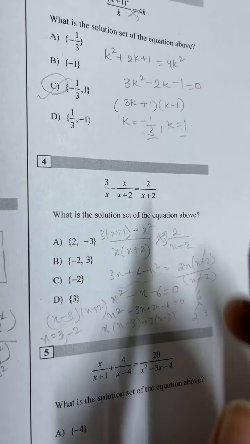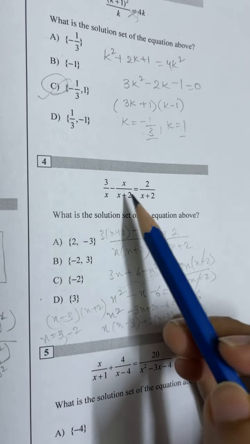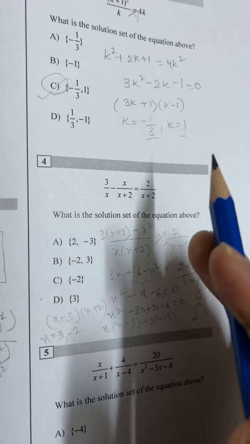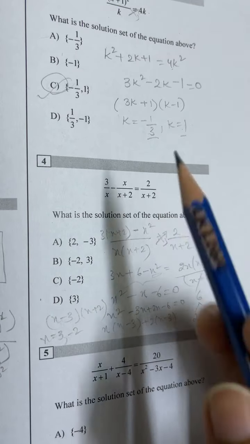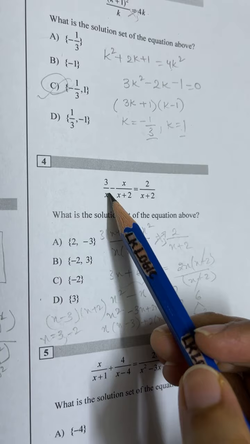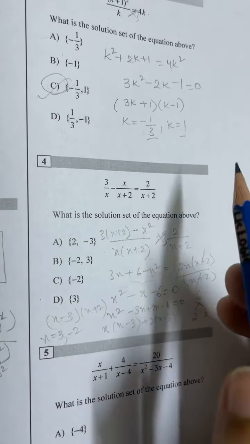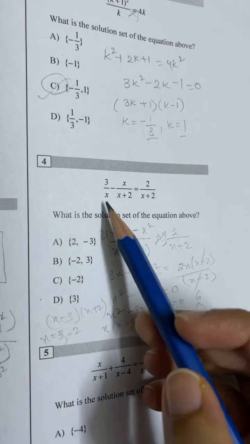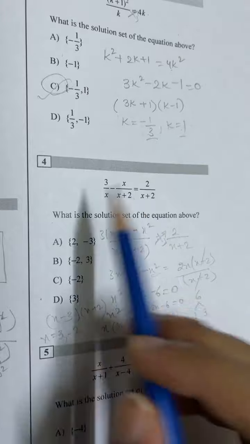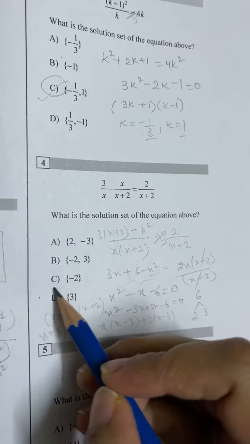But hold on, we have to check. You have to substitute these two solutions in the denominator and check whether the denominator becomes 0, then it is not a solution for this equation. So if you substitute 3 plus 2, 5, 3 is the solution for this equation. Now let's substitute negative 2, negative 2 plus 2, 0. So negative 2 is not the solution, only 3. So your answer is D.